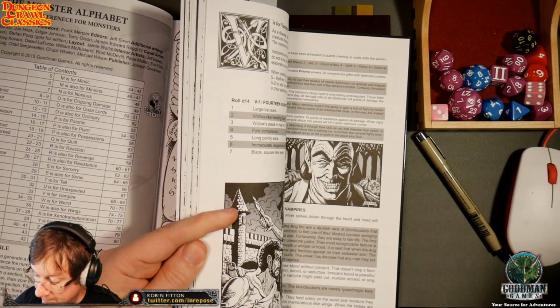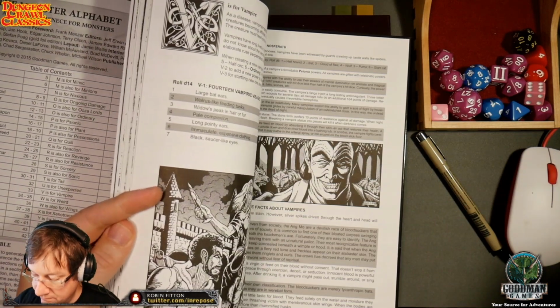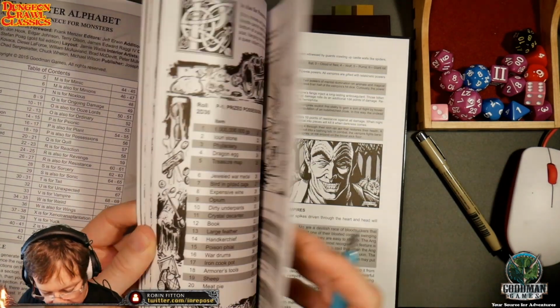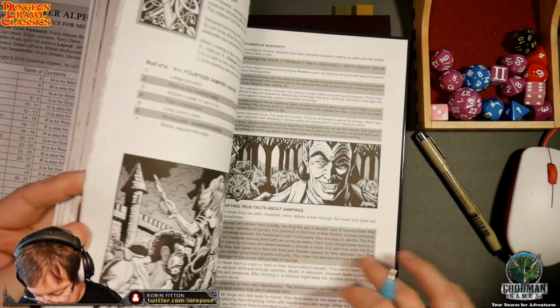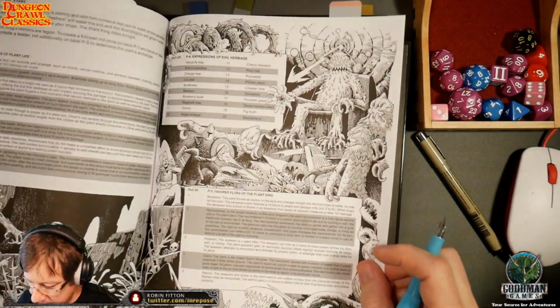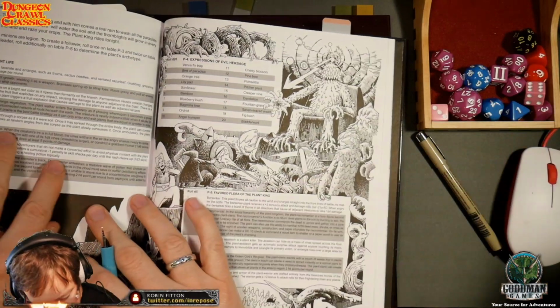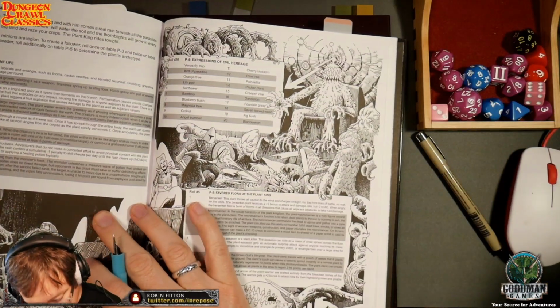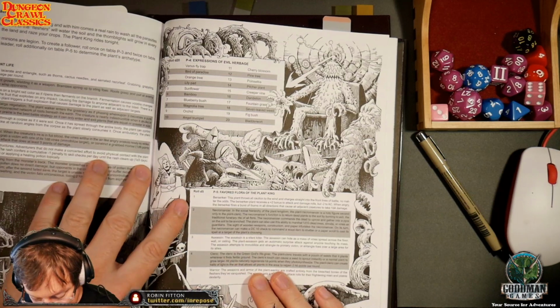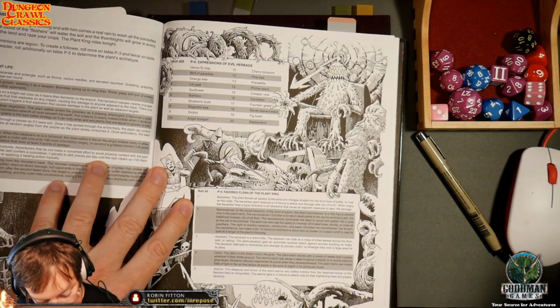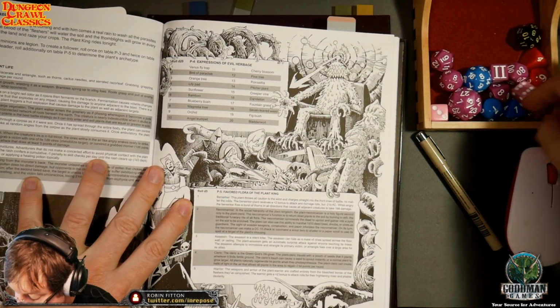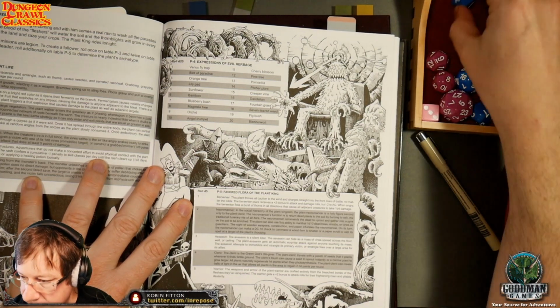Let's go and check that out. 54 and 55. Right, so plants. Interesting, a double page of it. Let's get something plant life in there. So a D8 initially. 1.